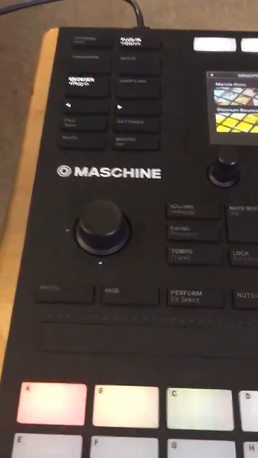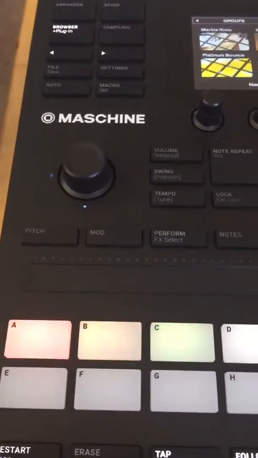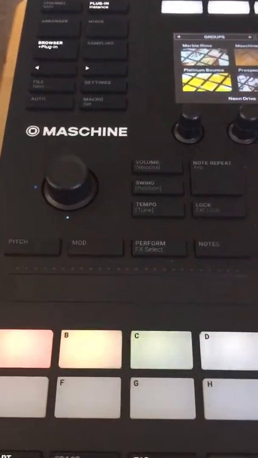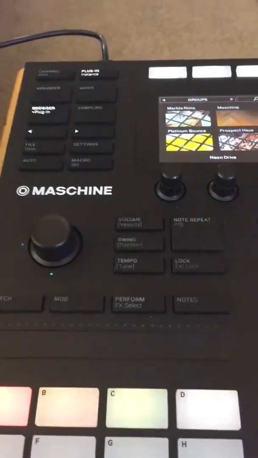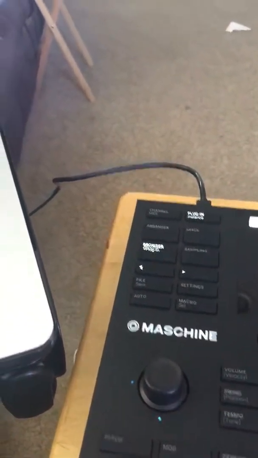I'm still in scene 3, the one that was empty. Let's say that's the bridge.